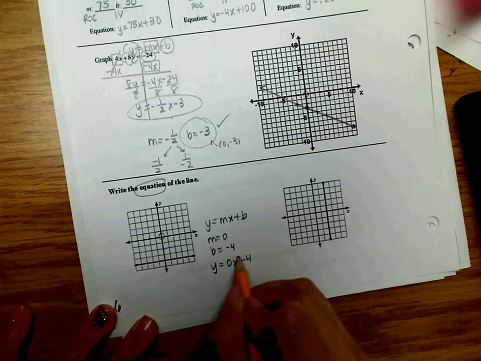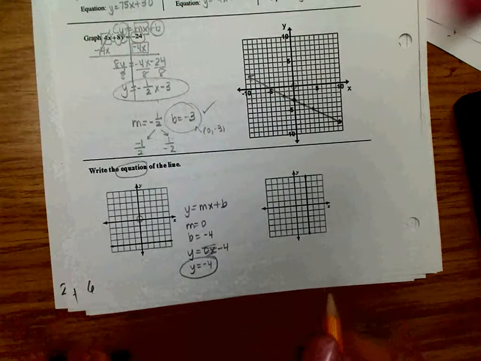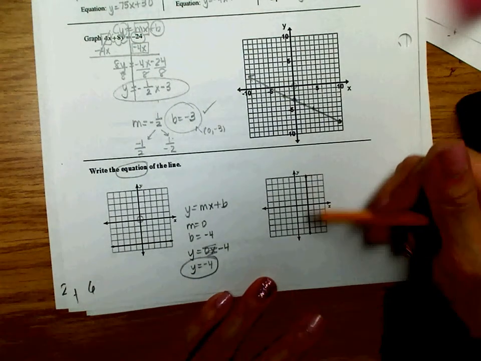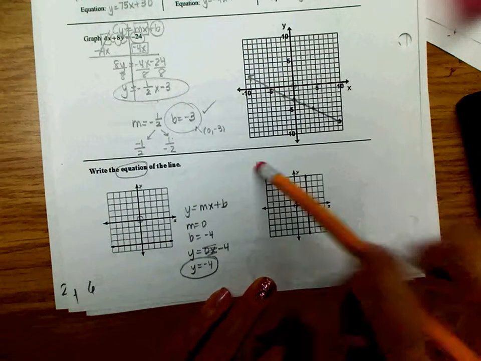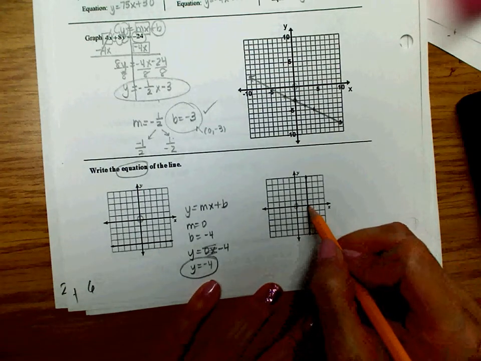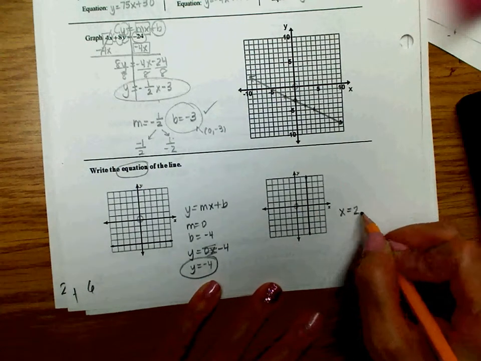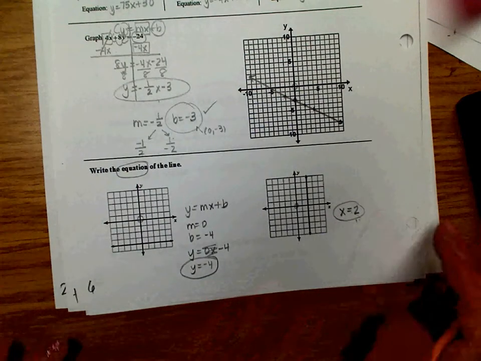The equation is y equals -4. Now this one, don't freak out too much about it, but it crosses the x-axis. I'm going to circle that. This is your origin. It crosses the x-axis at 2, so it's x equals 2. That may be a little confusing, I get it. You won't have a question like this on the interim, but you will have a question like this. So pay attention to that, okay?